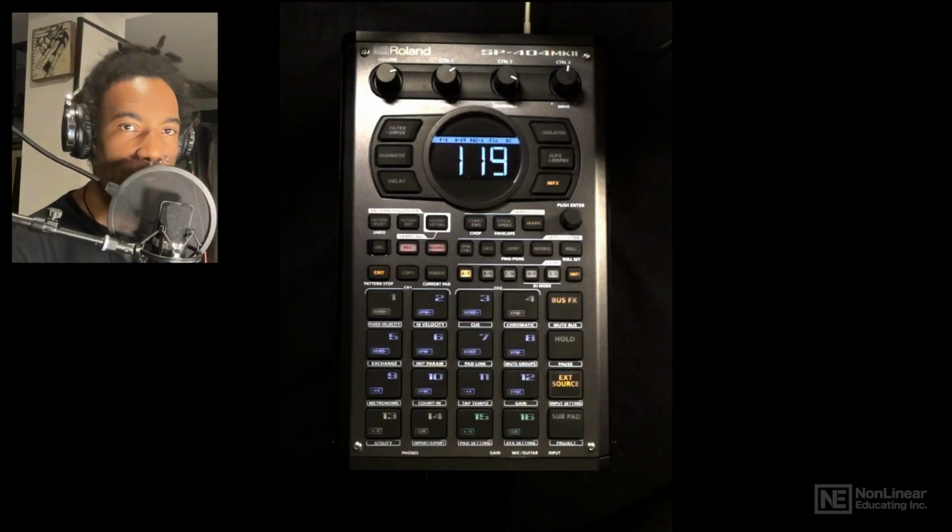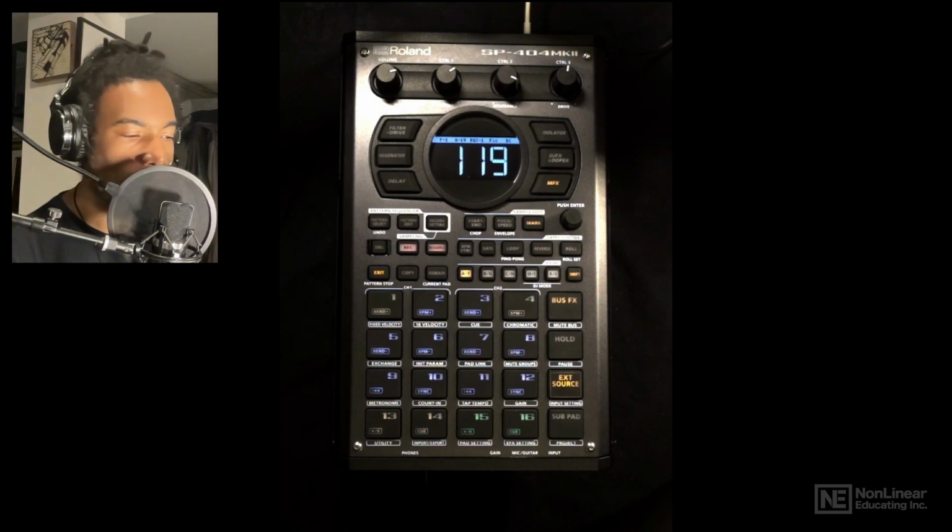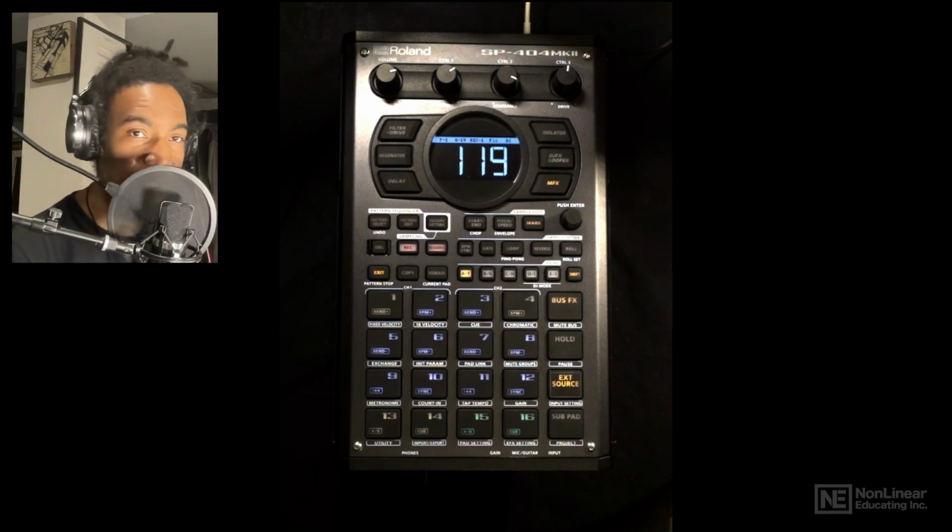All right, now last but certainly not least, one amazing discovery with the SP404 Mark II. Especially for people who've had previous versions of Roland SP samplers, this was a massive game changer. You can control the parameters of the effects via MIDI.